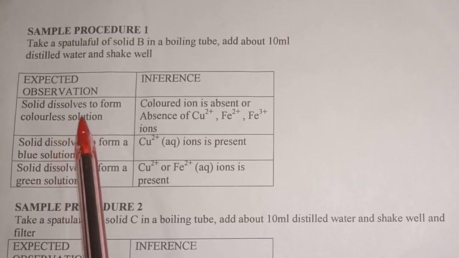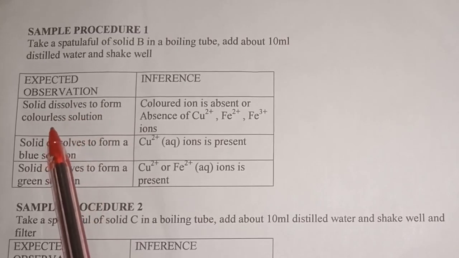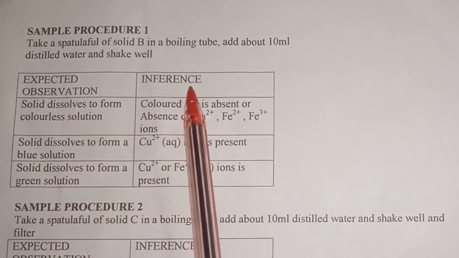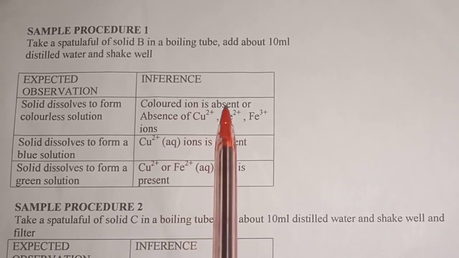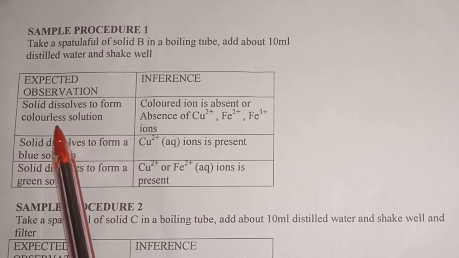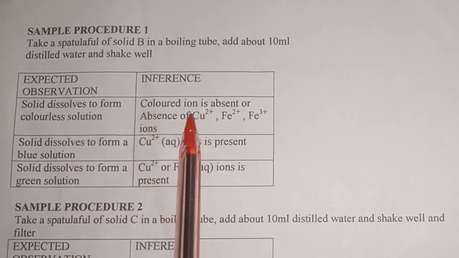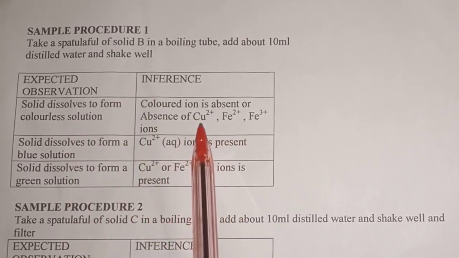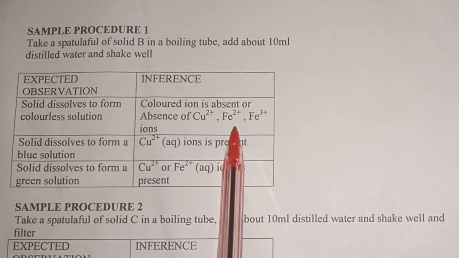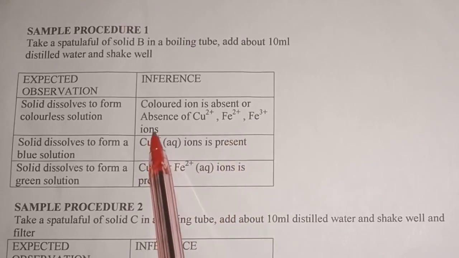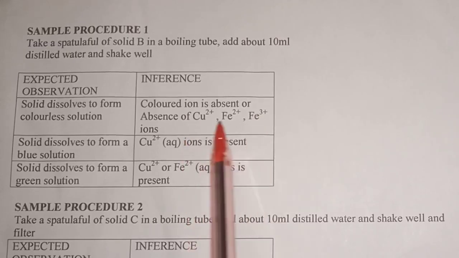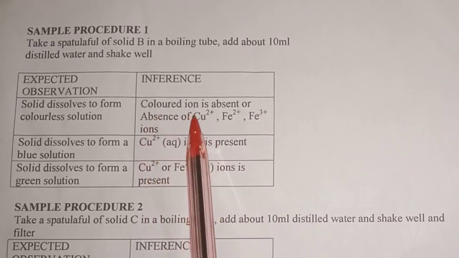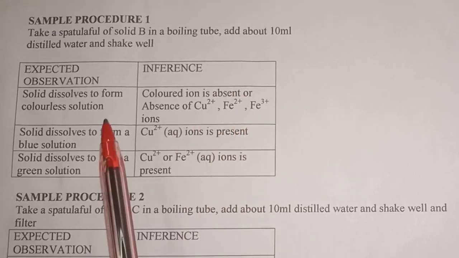So what is the expected observation here? If you get solid dissolves to form a colorless solution, then the inference that you are supposed to write here is colored ions absent. Why do you say absent? Because here we get a colorless solution. And the colored ions which are absent here usually are copper 2 ions, iron 2 ions, iron 3 ions. But if you are unable to write this formula, don't commit yourself. Just write colored ions absent, full stop.